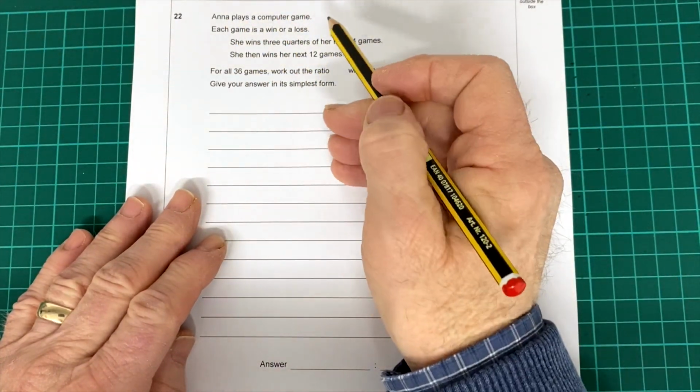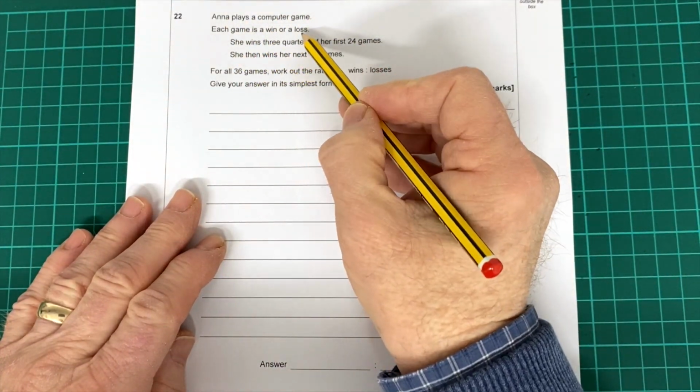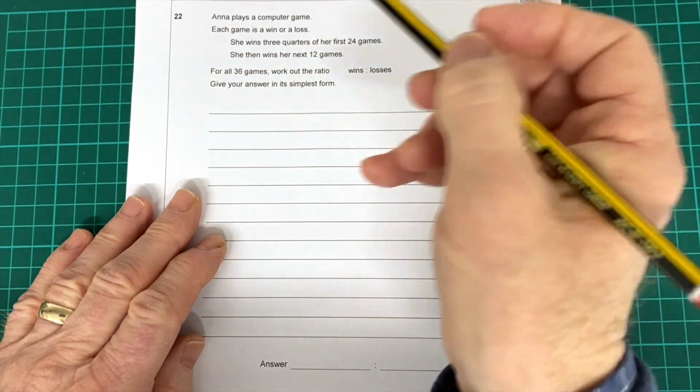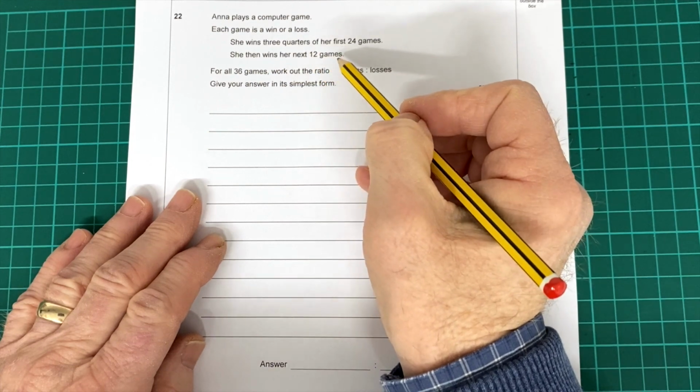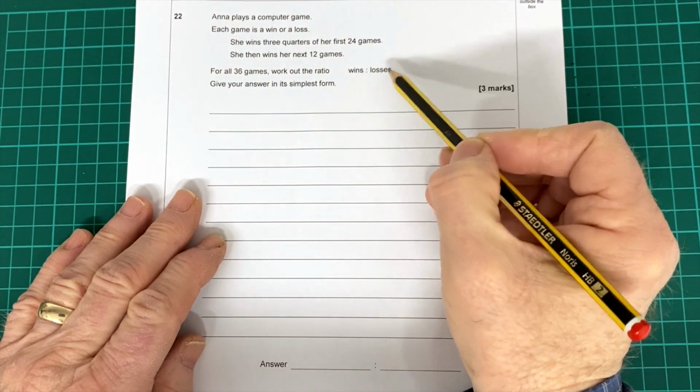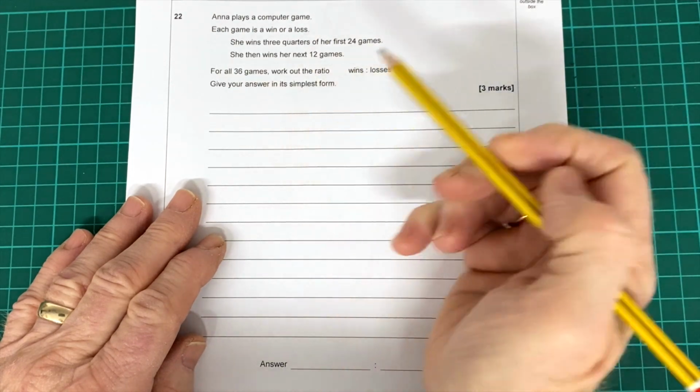Question 22. Anna plays a computer game. Each game is a win or a loss. She wins 3/4 of her first 24 games, and then she wins her next 12 games. For all 36 games, work out the ratio of wins to losses. Give your answer in its simplest form.